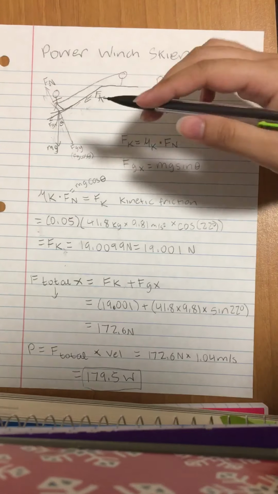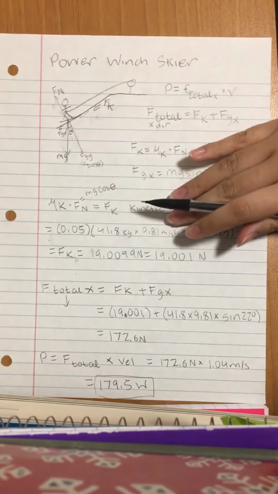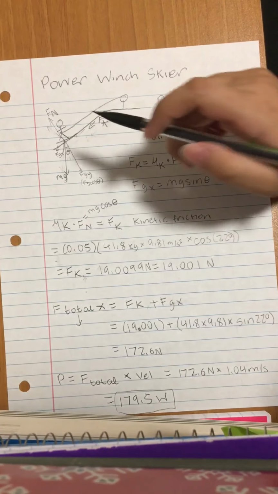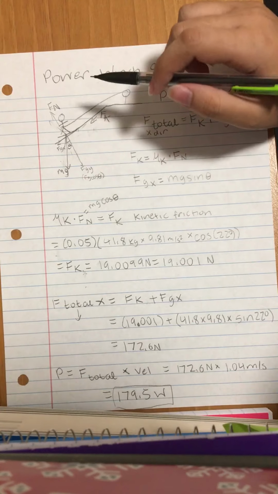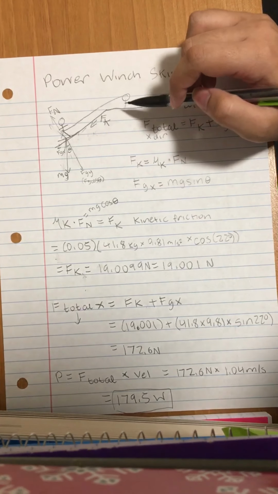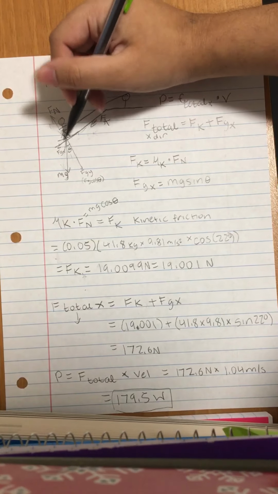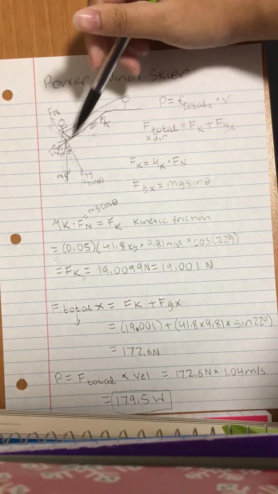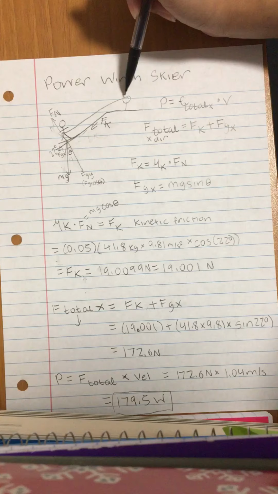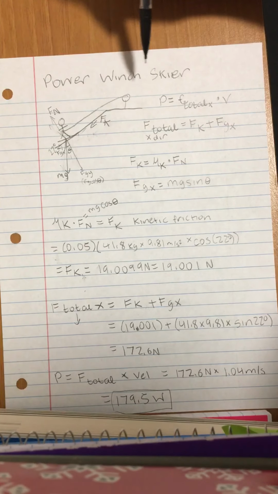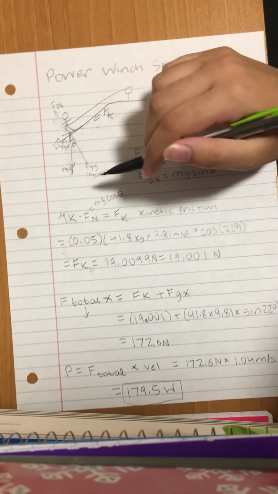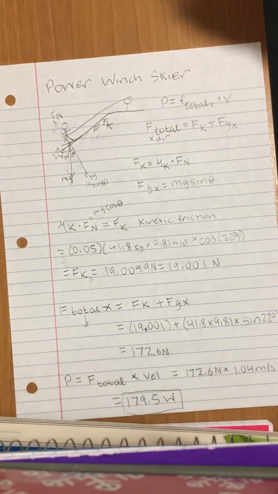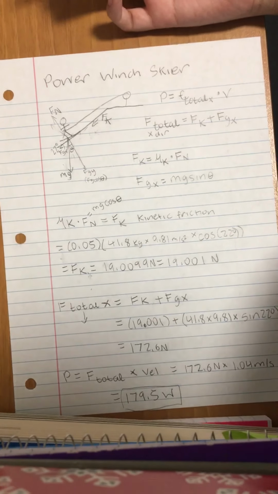Obviously the first thing you do is draw out the scenario and what exactly is going on here. You have the skier right here, the 22-degree incline, and the little turbine, or whatever it's called, pulling up the skier. The first thing you do in anything involving forces is draw a free body diagram.